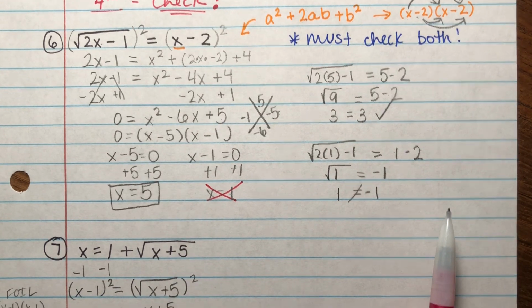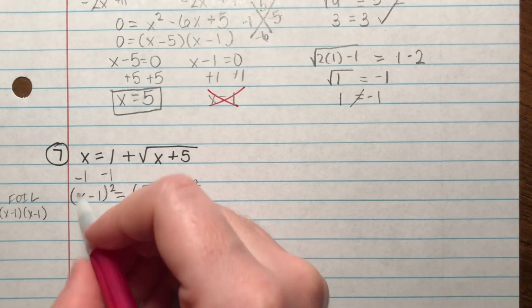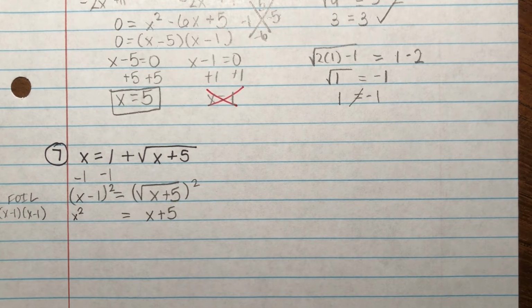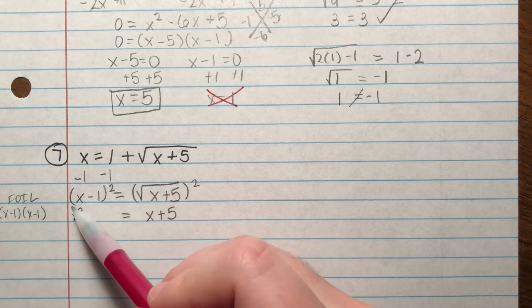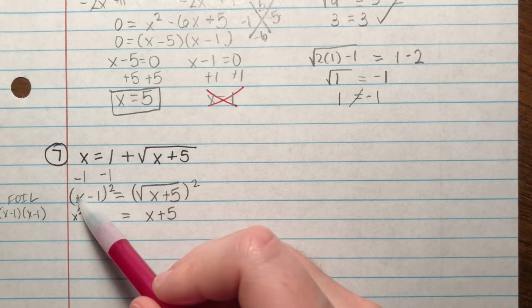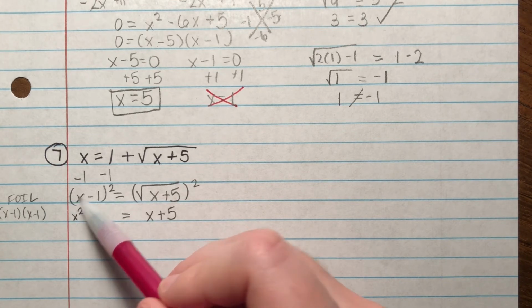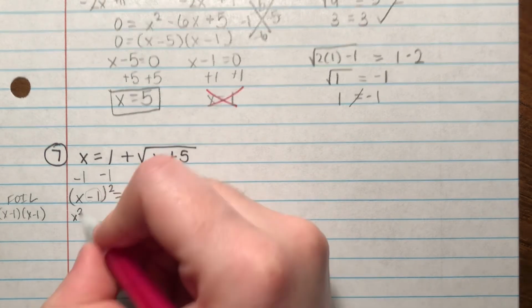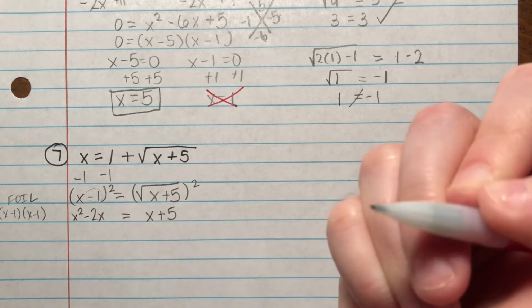So a squared is x squared, minus 2 times a times b, or plus 2 times a times b. So plus 2 times x, so plus 2x times b. So 2x times negative 1 here is going to give me minus 2x.